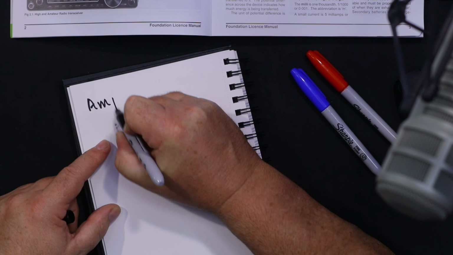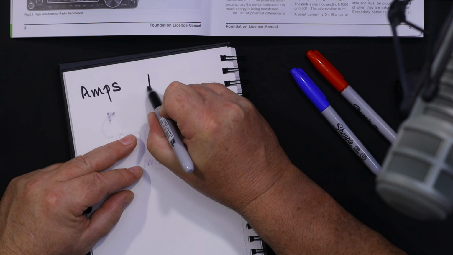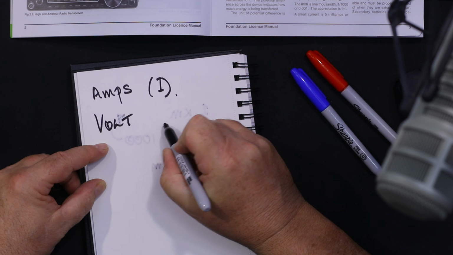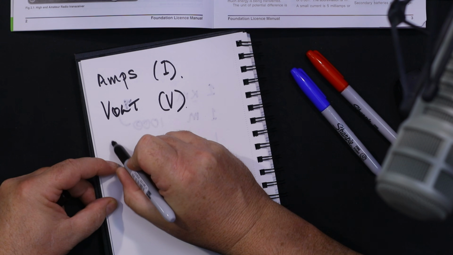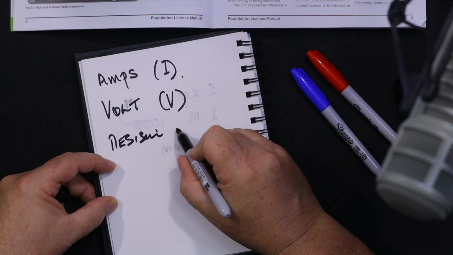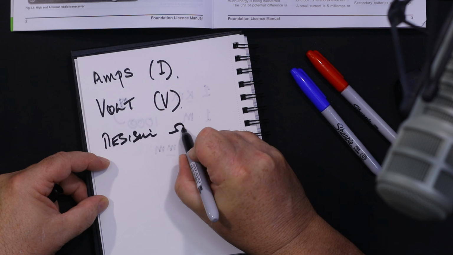So let me introduce you to volts, amps and resistance. I'm not going to tell you much about it other than that current is amps, and the international SI unit is I, a capital I. For volts we use V, and resistance is ohm, and we use that sign there.